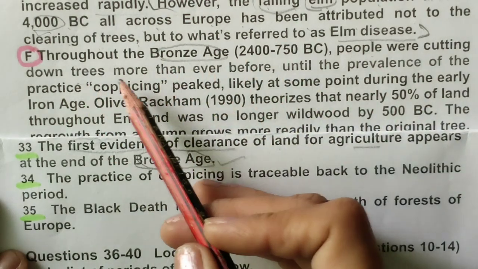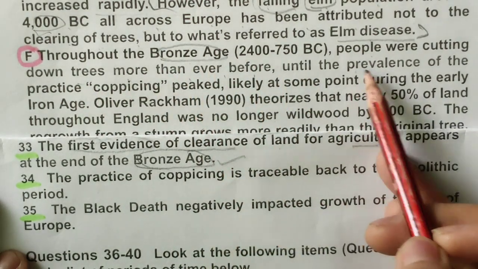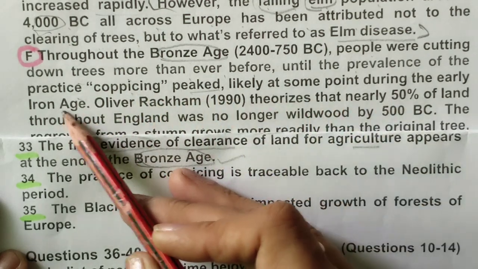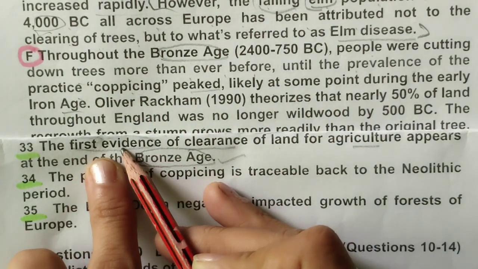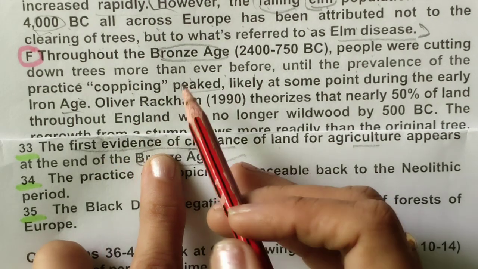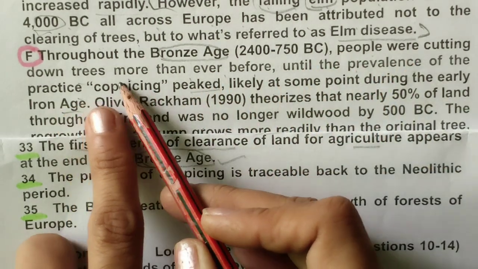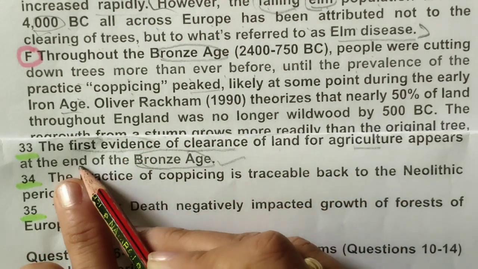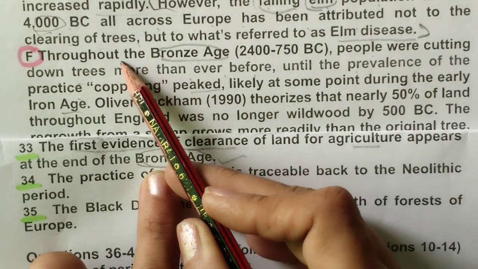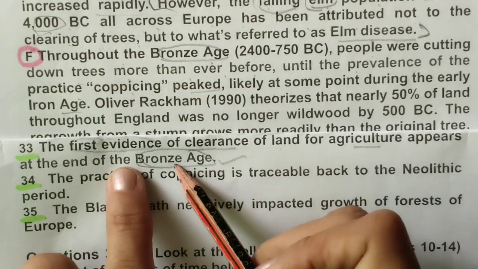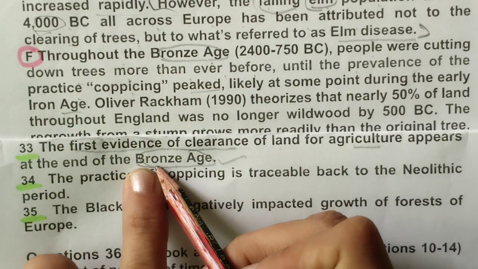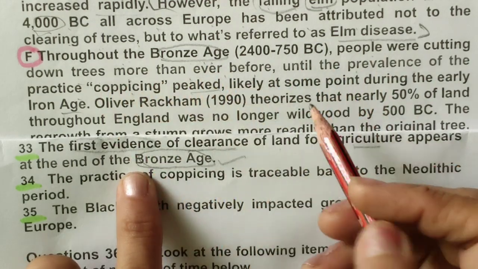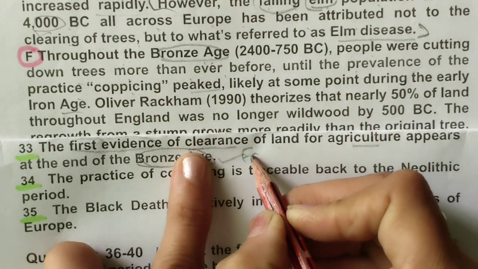Throughout the Bronze Age, people were cutting down trees more than ever before, until the prevalence of the practice of coppicing peaked, likely at some point during the early Iron Age. So first evidence of clearance is not given, because people were cutting down trees more than ever before for agriculture at the end of the Bronze. So here, this is throughout the Bronze, actually this is also not matching. At the end of the Bronze, here they have written throughout the Bronze people were cutting down trees more than ever. It means contradiction is there, it means this is false.